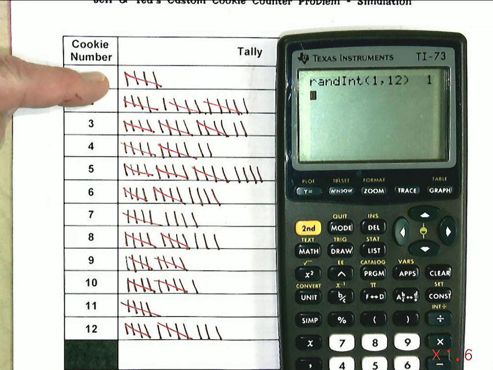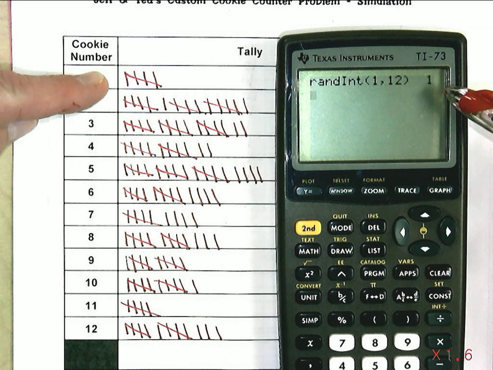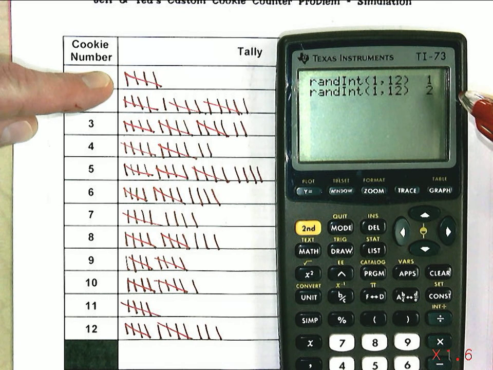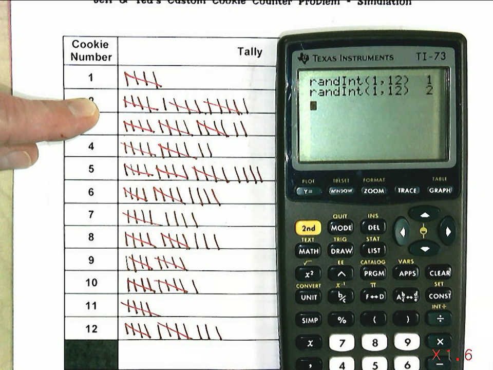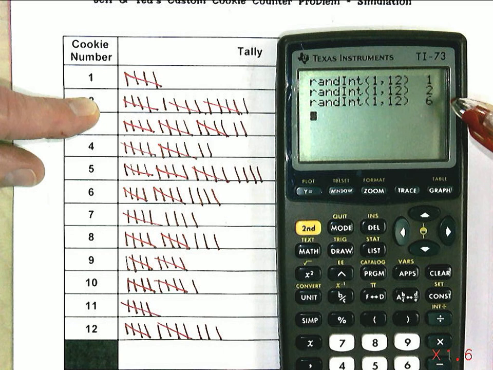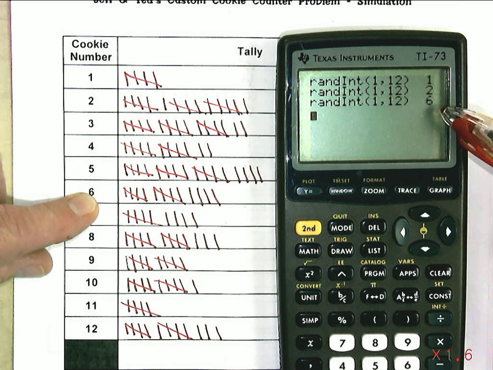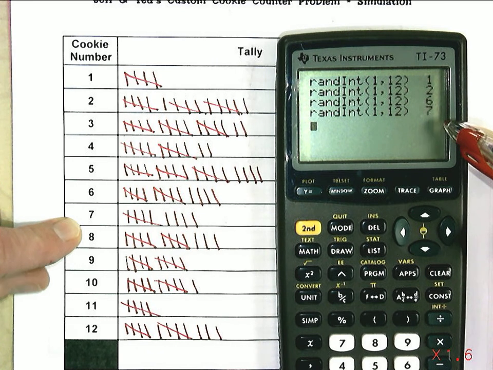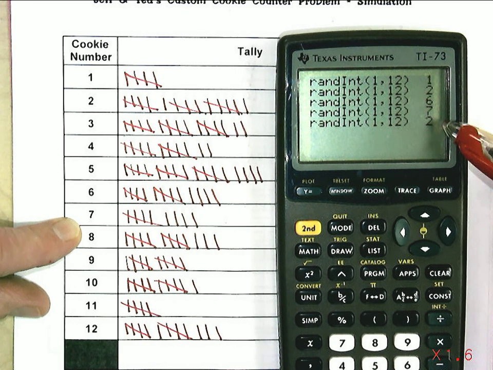So if the number 1 came up, that means that cookie number 1 got a chocolate chip. And I just kept doing that, and then 2 came up, and that one would get 1. It's not going to keep going in order. 6 came up, and that's random. So the marks that you see on my page are from when I did this, and then back to 2.